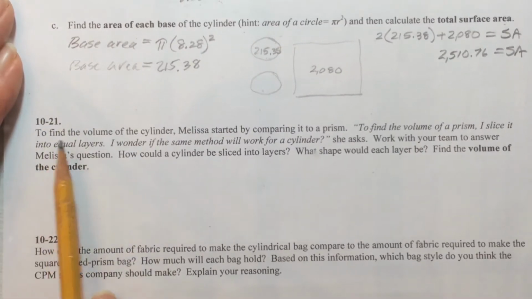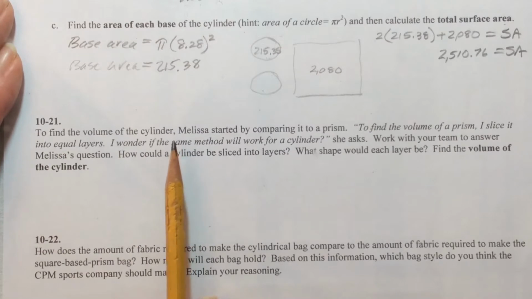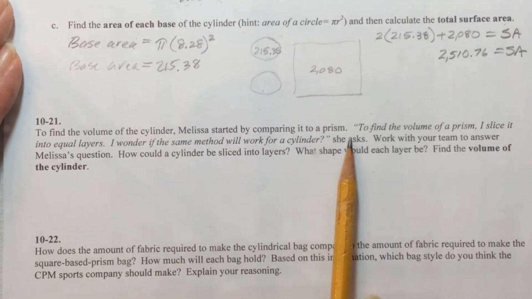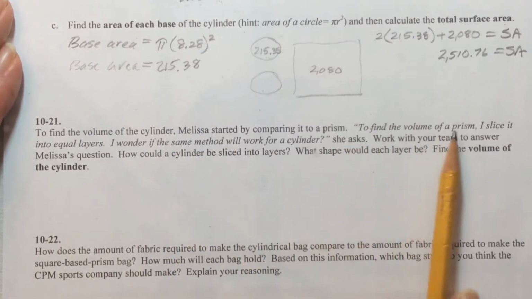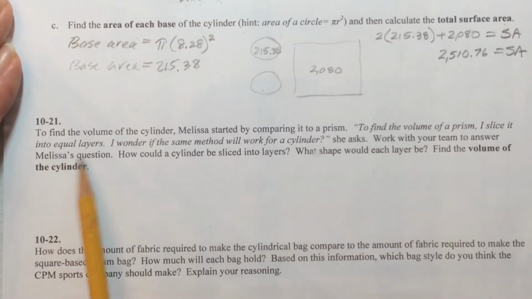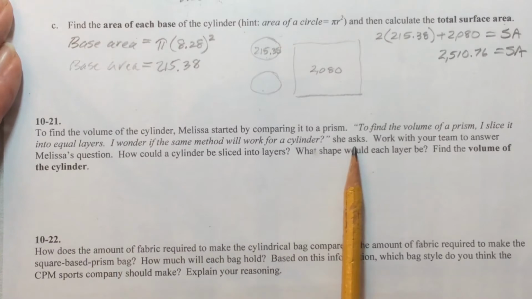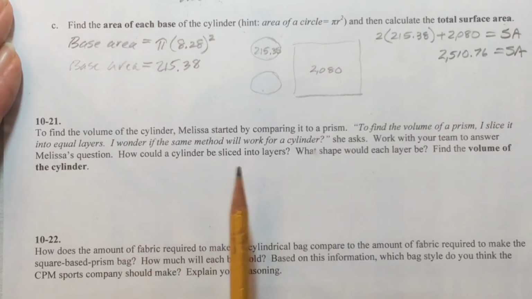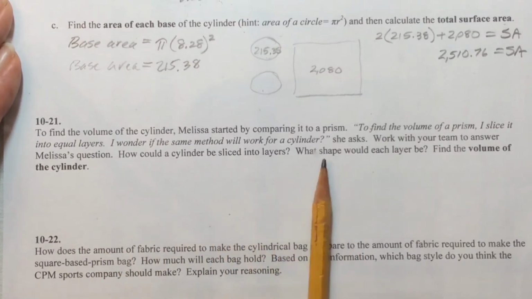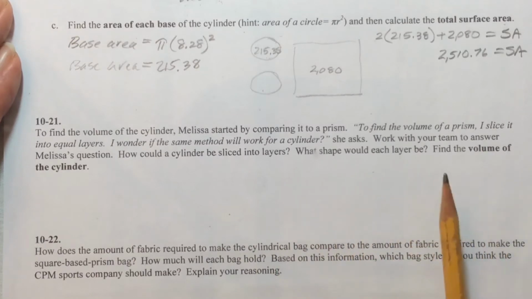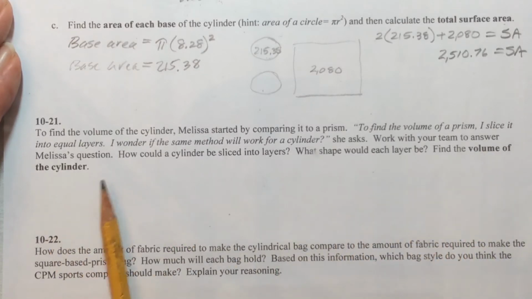10-21. To find the volume of the cylinder, Melissa started by comparing it to a prism. To find the volume of a prism, I slice it into equal layers. I wonder if the same method will work for a cylinder. How could a cylinder be sliced into layers? What shape would each layer be? Find the volume of the cylinder.